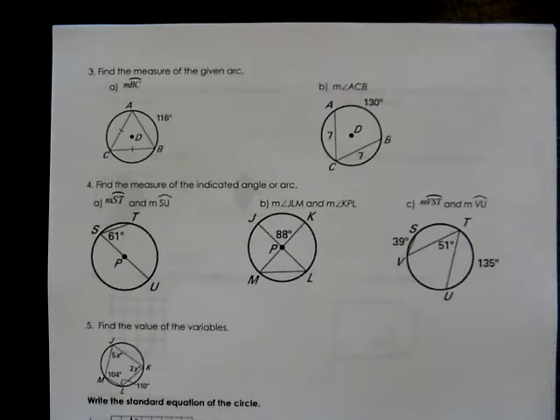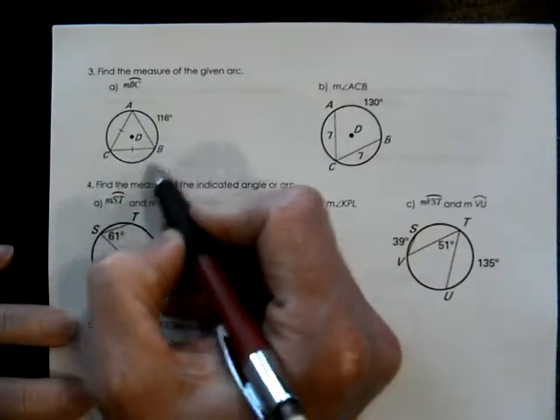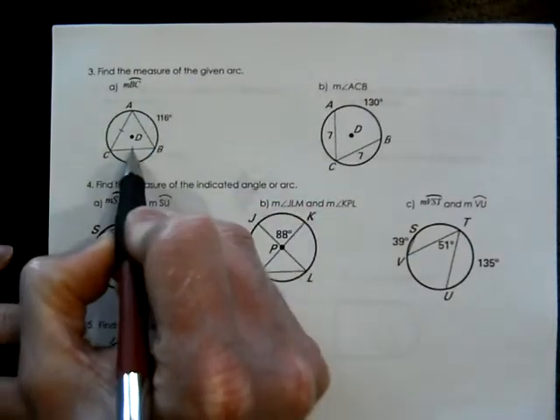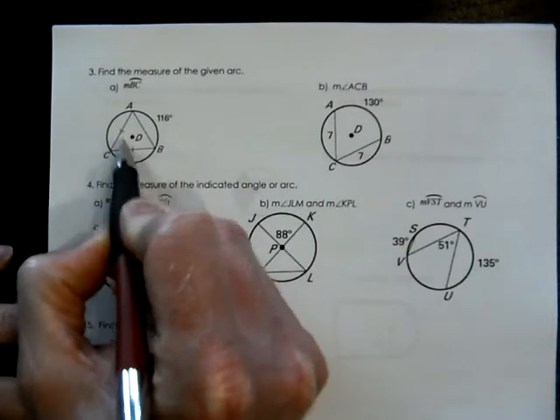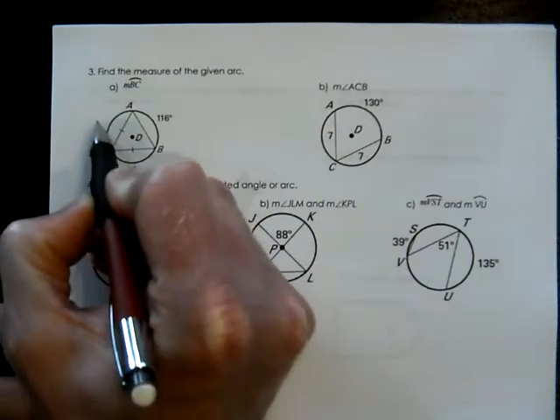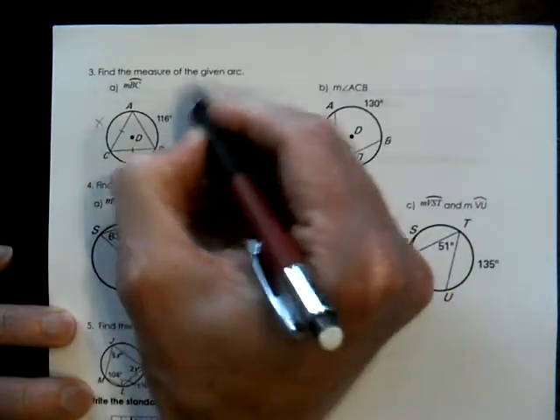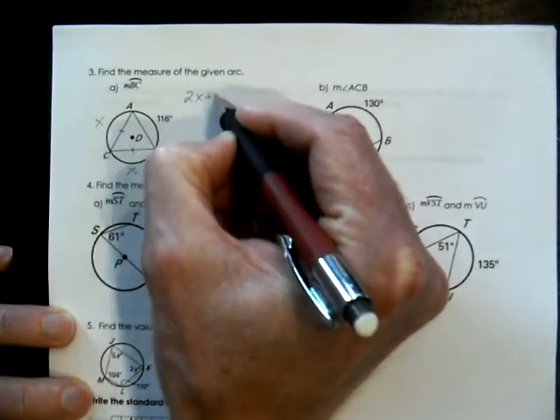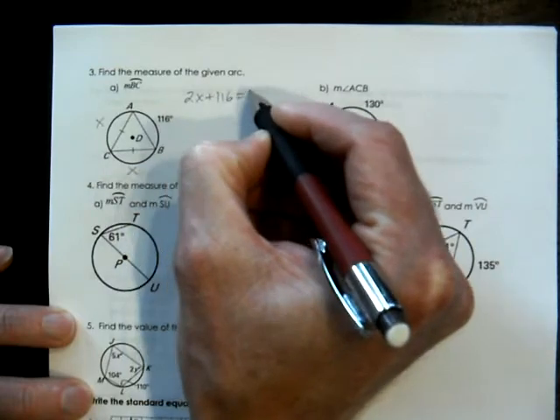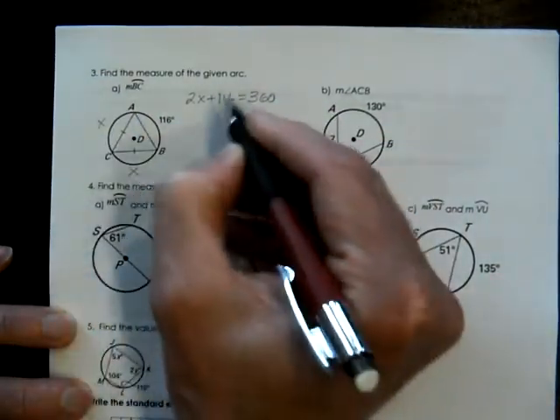On the flip side, we're looking for BC. Now we know it's 360 degrees all the way around. We have these two chords that have tick marks. That means these two amounts are exactly the same. So we have 2x plus 116, and that's going to equal 360 degrees. It goes all the way around the circle.